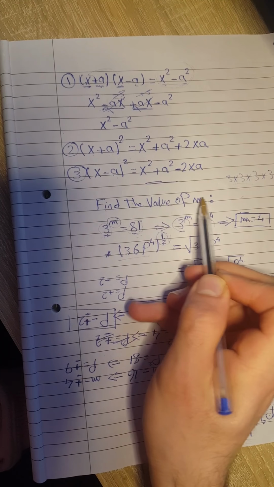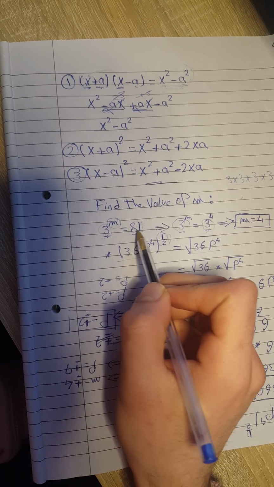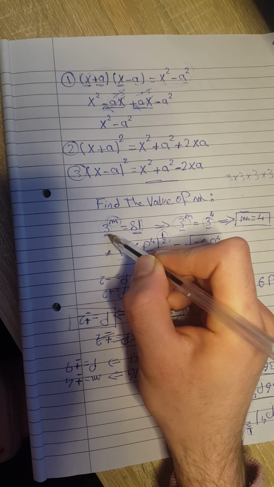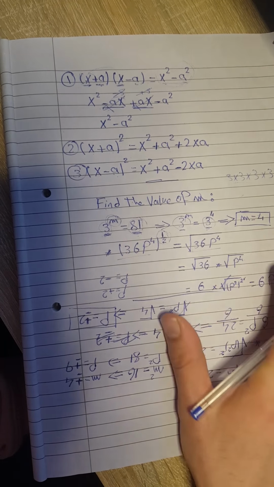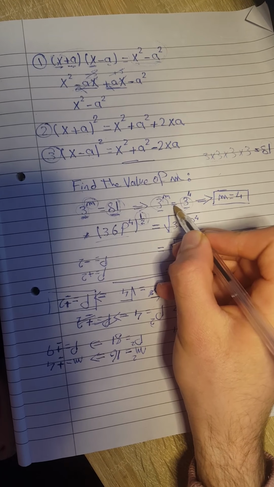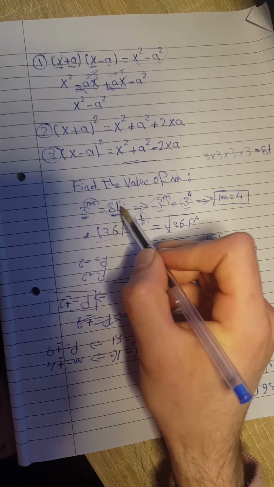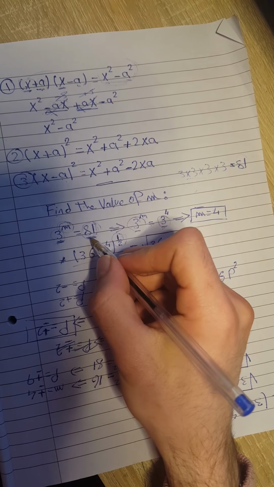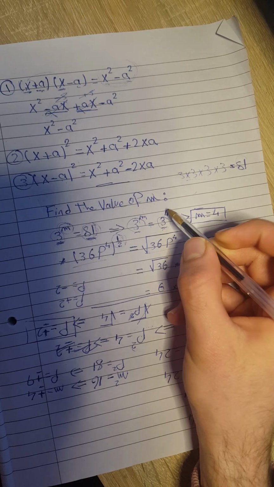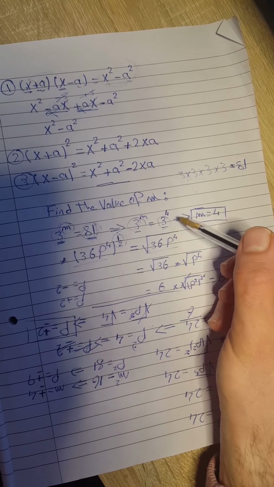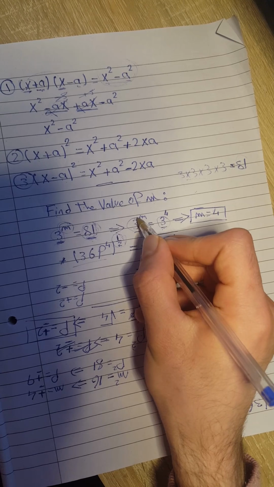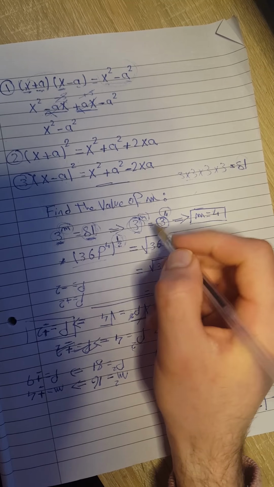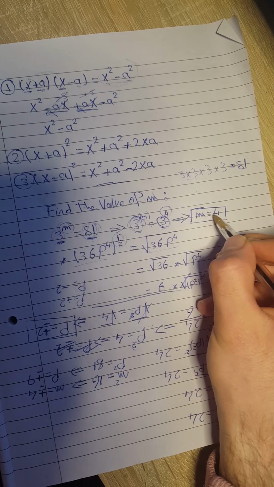So I have a question. They told me to find the value of m. I got 3 to the power m equal to 81. To find the value of m, I have to make the bases the same. So how can we do that? I got 3 to the power m equal to 3 to the power 4, which is the same as 81. If you multiply 3 by 3 by 3 by 3, 4 times, I will have 81. So 81 can be written as 3 to the power 4. Because both bases are the same, the powers are the same. So at the end of the day, m equals 4.